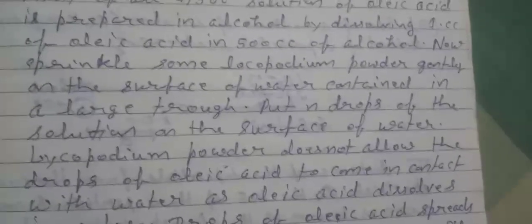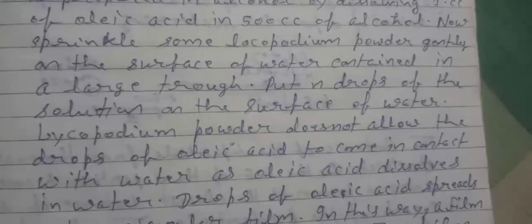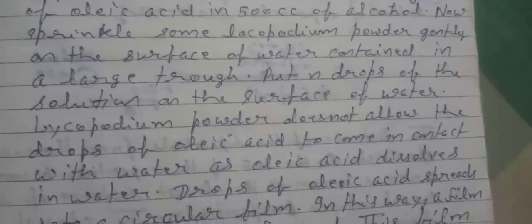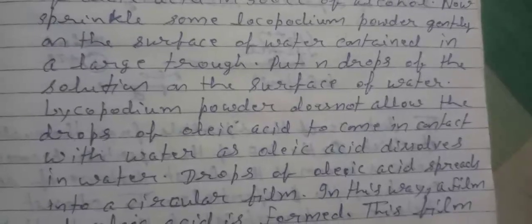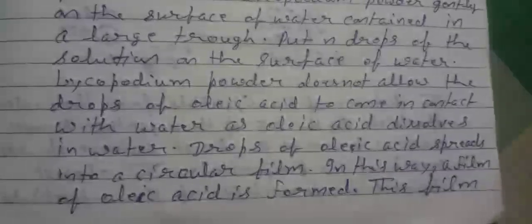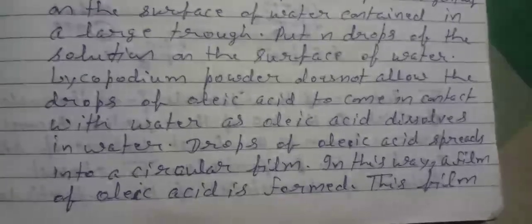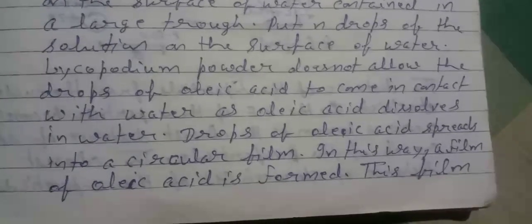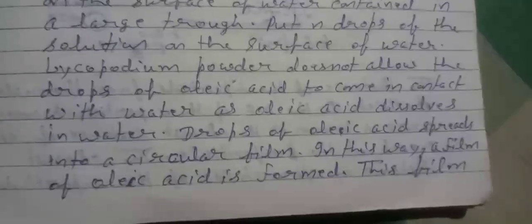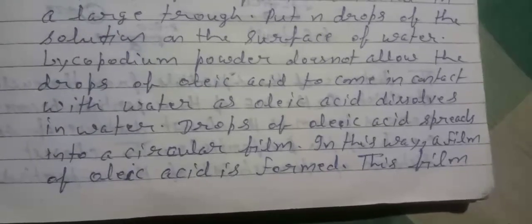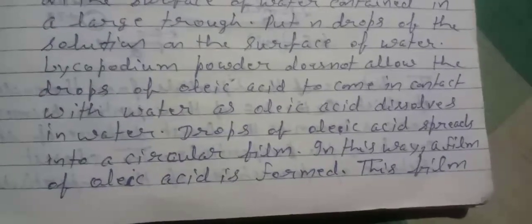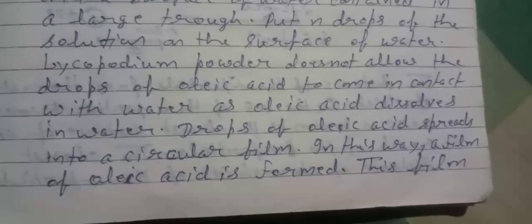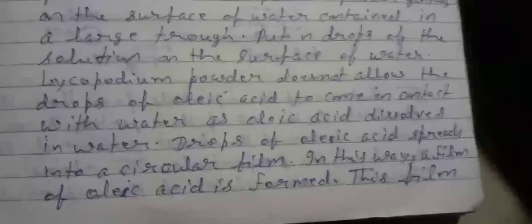Now sprinkle some lycopodium powder gently on the surface of water contained in a large trough. Put n drops of the solution on the surface of water. Lycopodium powder does not allow the drops of oleic acid to come in contact with water, as oleic acid dissolves in water. Drops of oleic acid spread into a circular film. In this way, a film of oleic acid is formed.